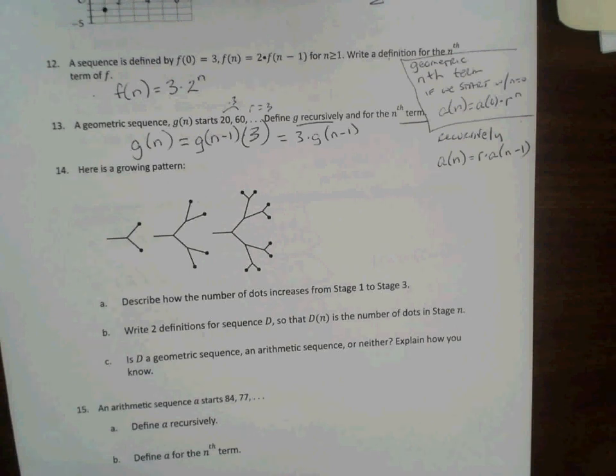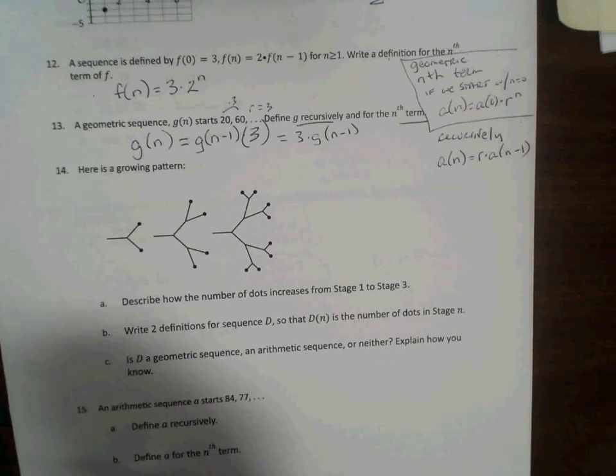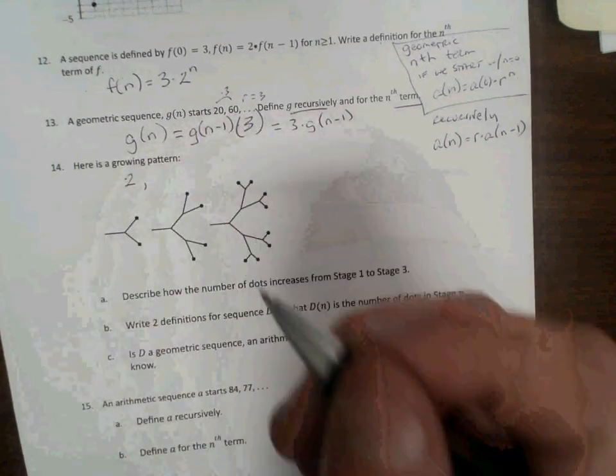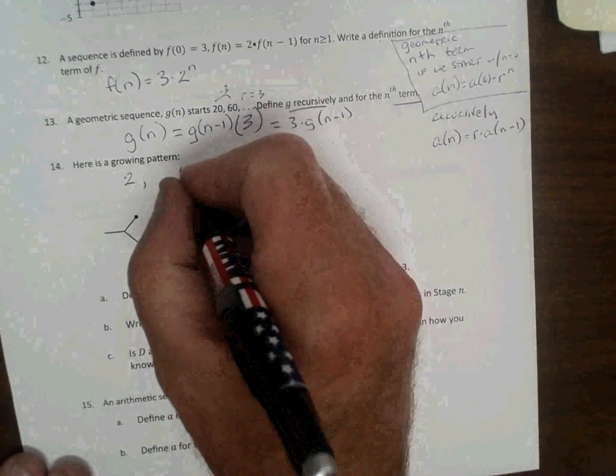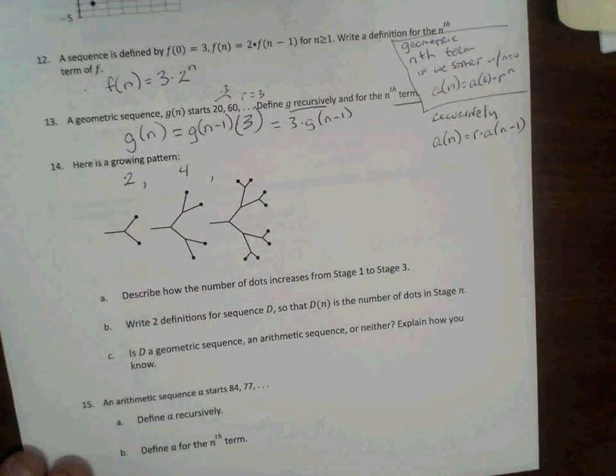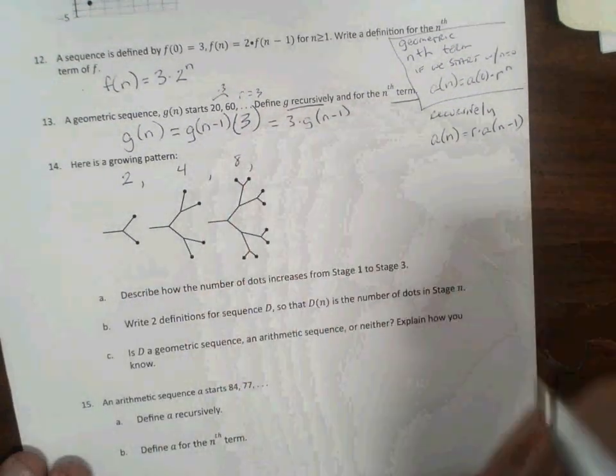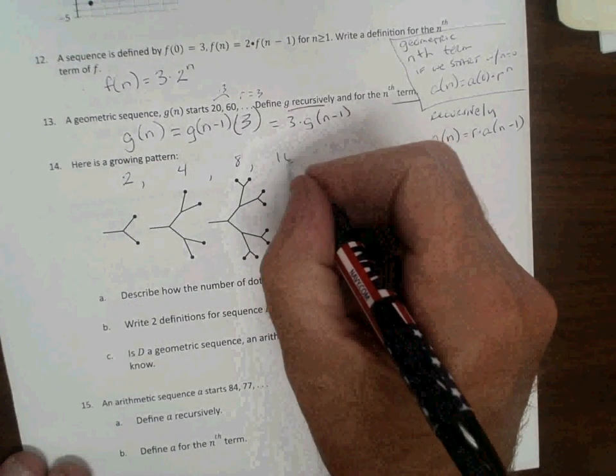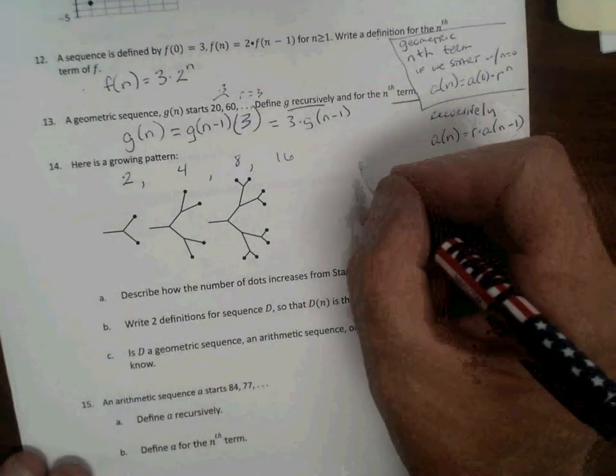Here is a growing pattern. Number 14. How many dots do you see on the first one? How many dots do you see on the second one? How many dots on the next one? 8. How many dots do you think will be on the next iteration? 16.